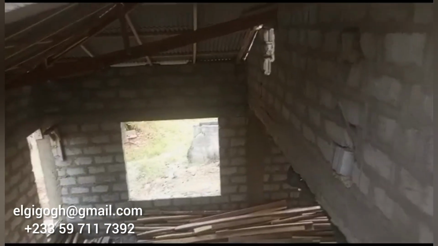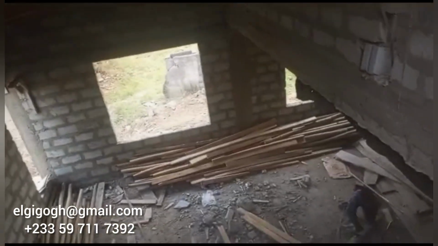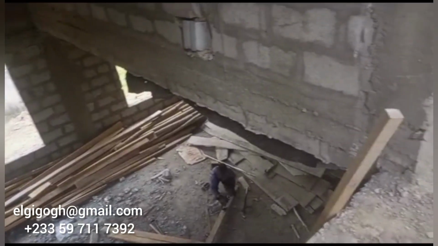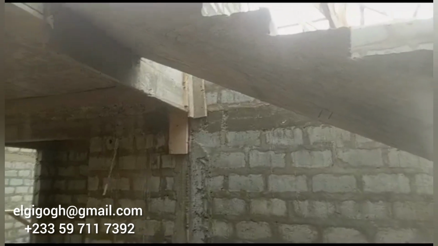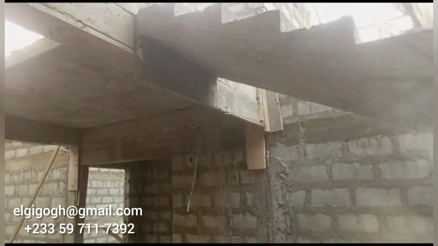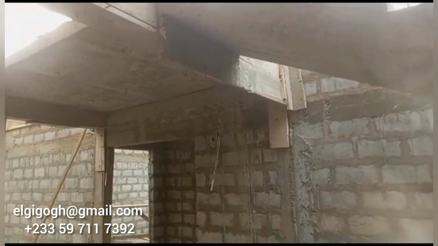Oh, you can see through the hall at the top, living room. You can see when you are standing here. You will see this to be waste effort. The step to the roof looks like wasted effort, but it's serving two purposes.